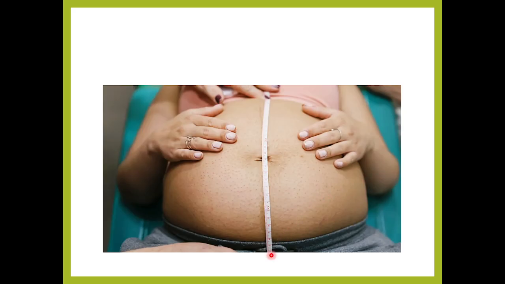Okay, here as we see, this is the tape measure. We measure the fundal height here and we specify where it is, and we measure from the fundal height until the upper border of the pubic bone. Usually we keep the inches facing us and then we measure in centimeters. Each 1 cm equals 1 week of gestation.